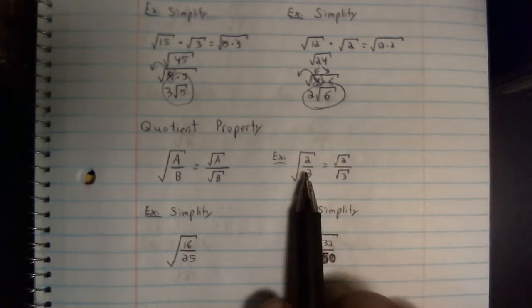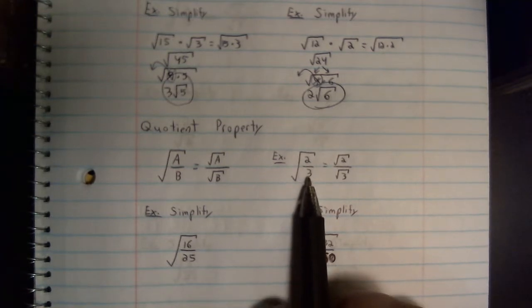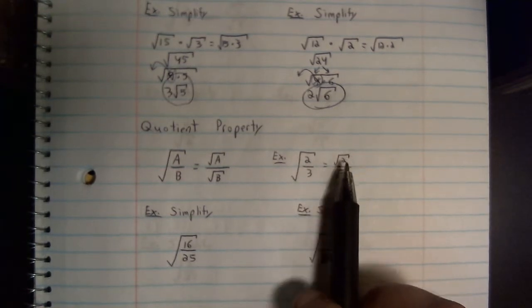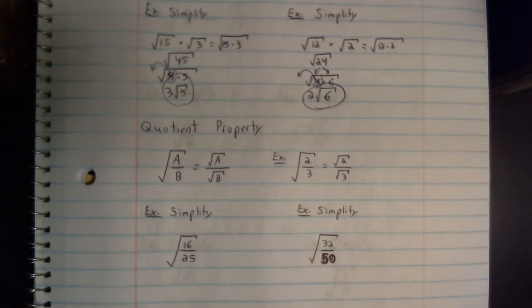Okay, so here's an example of how this works. We have the square root of 2/3. We can break it up to the square root of 2 over the square root of 3. Okay, let's try checking one out down here.